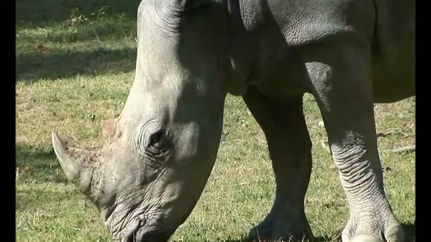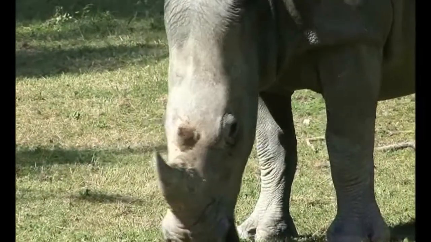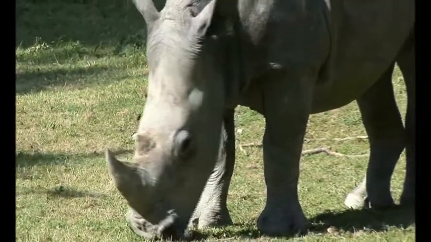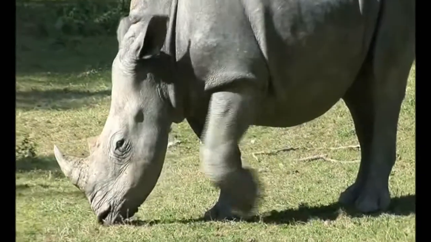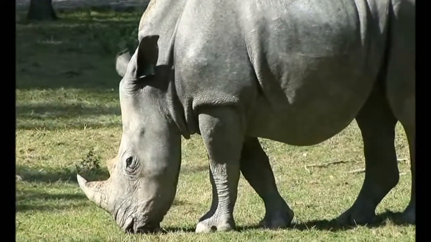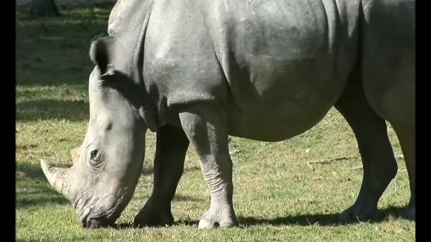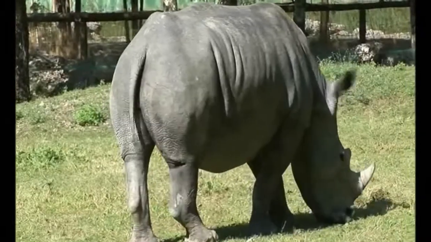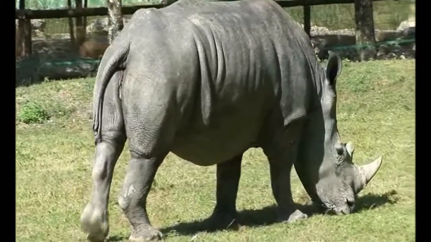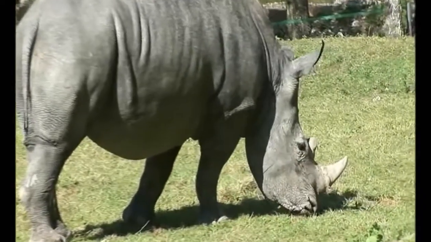Rhinoceros. Rhinos are herbivores, so they only eat plants. They look like they have thick skin, but it's actually really sensitive. They like to roll around in the mud to protect them from sunburns and other bugs. Baby rhinos weigh over 100 pounds, and adults can weigh up to 1,500 pounds.